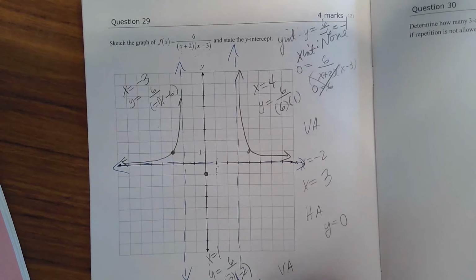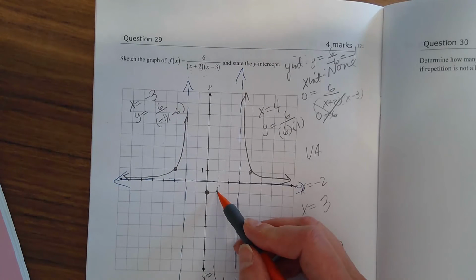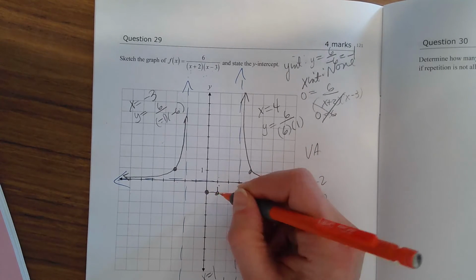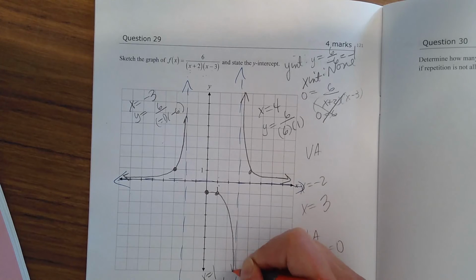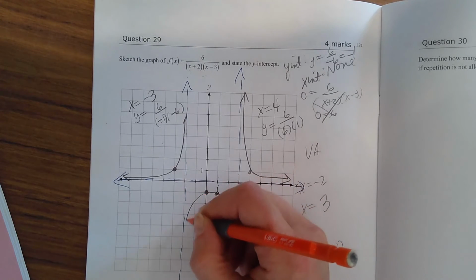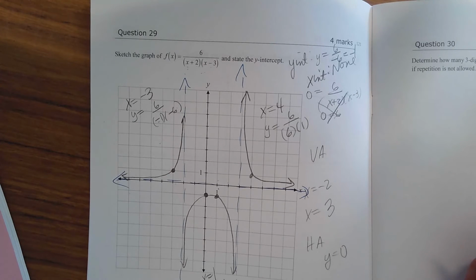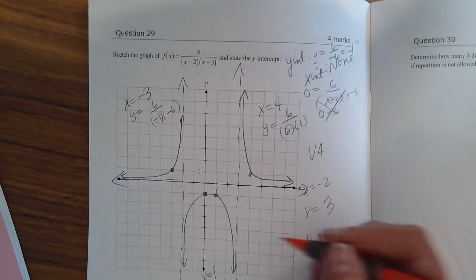It shouldn't be negative 1, right? It can't be another negative 1. It is? It goes like this? Ooh. It's weird. I'll have to take a look at that.